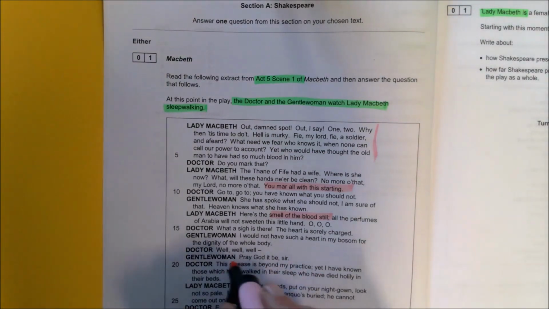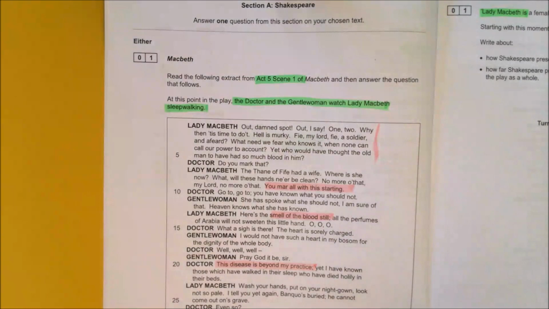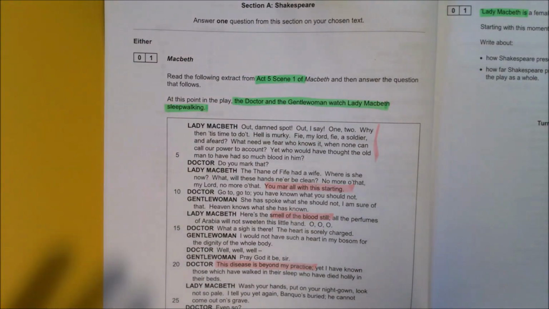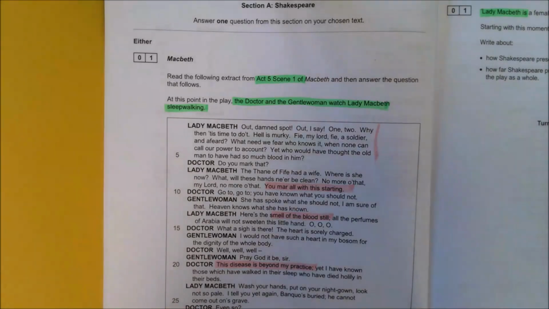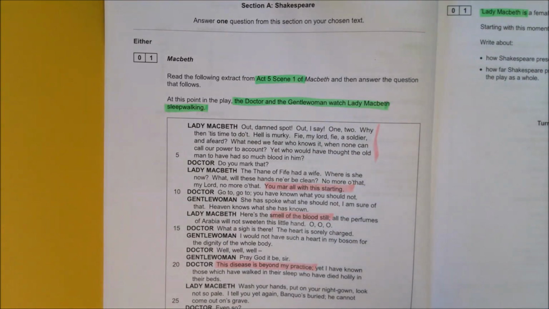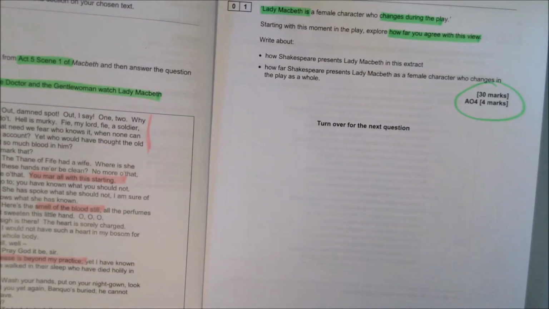"This disease is beyond my practice," for example, the Doctor says. So actually the Doctor's as much as giving up here at this point. He can't help. She needs more than a doctor. She needs a god or somebody connected to a god. So there's lots and lots of quotations, and your evidence needs to be from the extract.